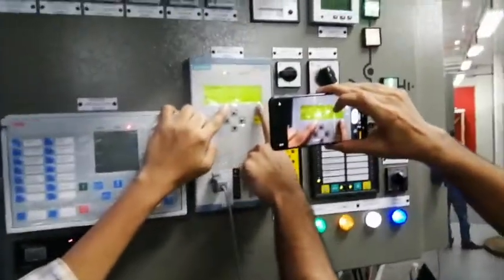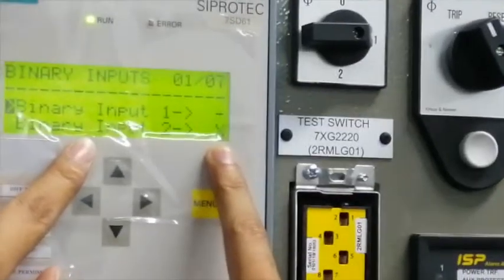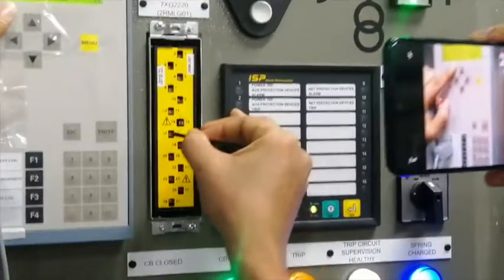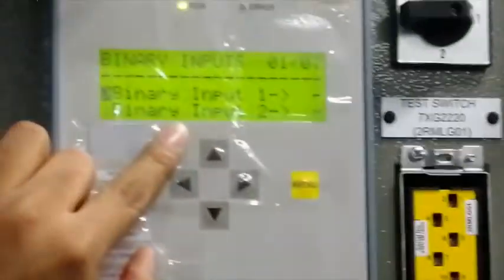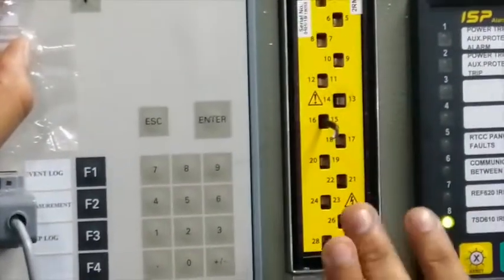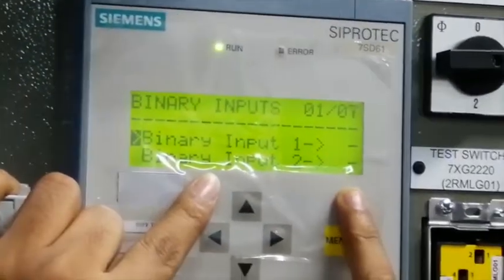First of all, the binary input 2, as you can see, is high. There is no cover here in the test socket. So we will simulate the test plug insertion by inserting a strip in between terminals 16 and 15. That means now we have inserted the test plug. Now you can see the binary input 2 is 0, and the relay is in test mode now.